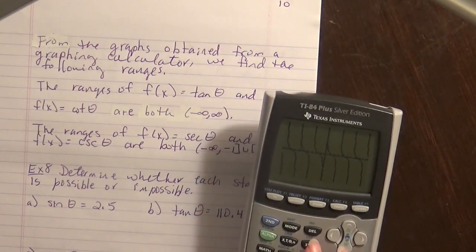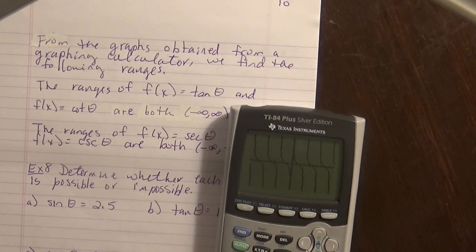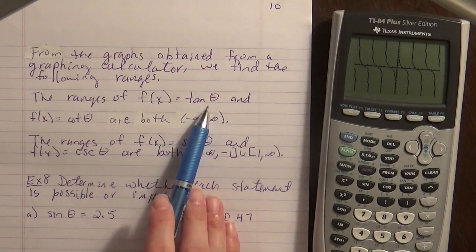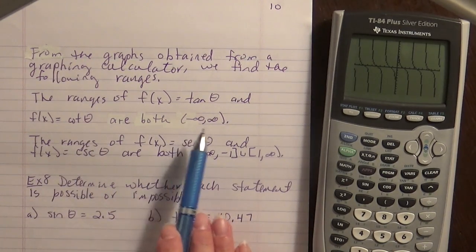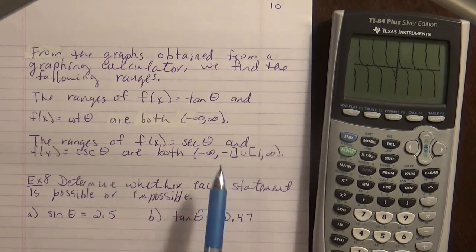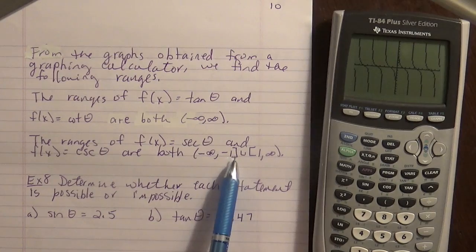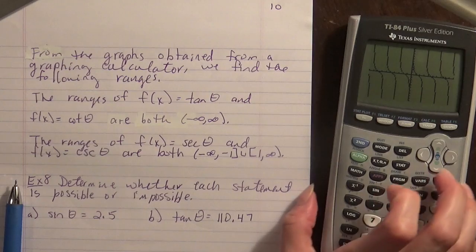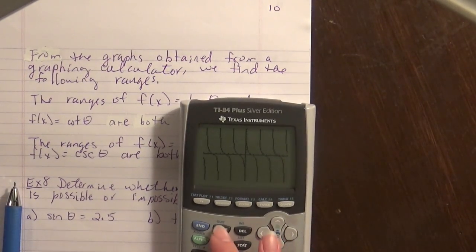Let's do secant and cosecant. So let's look at the notes. I stated in the notes that the ranges of tan theta and cotangent theta are both negative infinity to positive infinity. The ranges of secant theta and cosecant theta are this interval: negative infinity to negative 1, union 1 to infinity. So let's see what's going on with those two. How do we graph secant? To graph secant, you're going to do 1 over cosine. So go to y equals, and you're going to do 1 divided by cosine x and graph. And you can see the graph of secant.